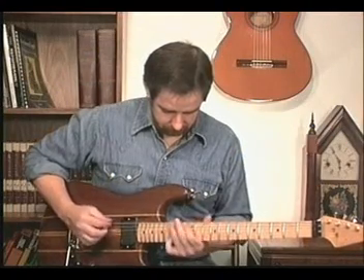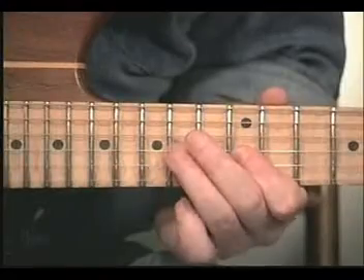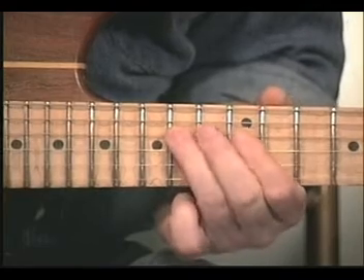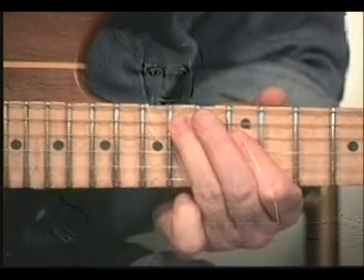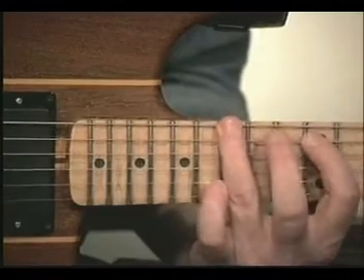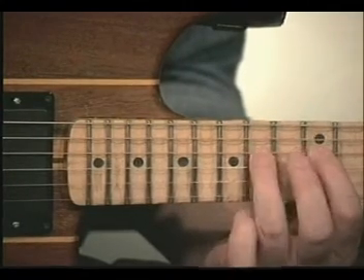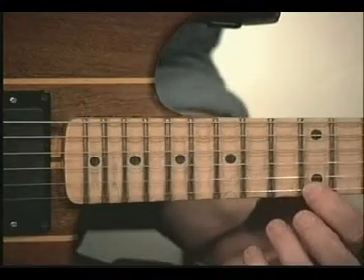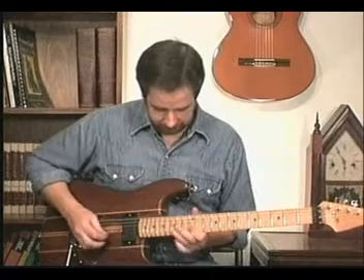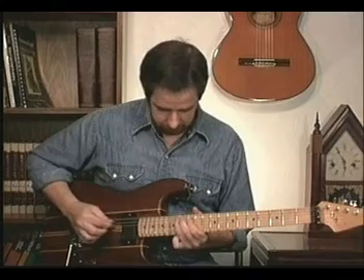Next, let's add some strings moving besides just fretting and plucking. Bends, hammer-ons, pull-offs. We're stating the obvious to suggest sleep.